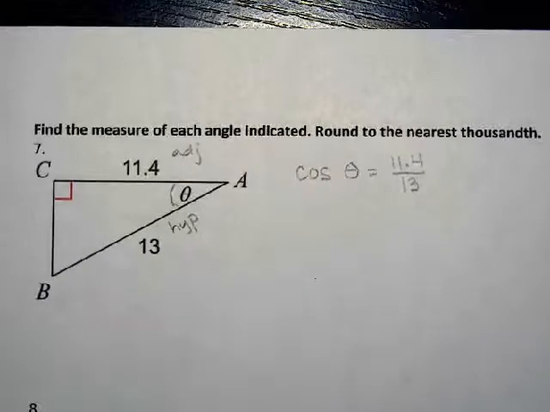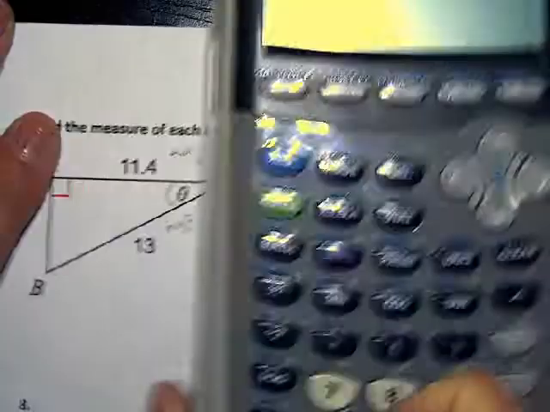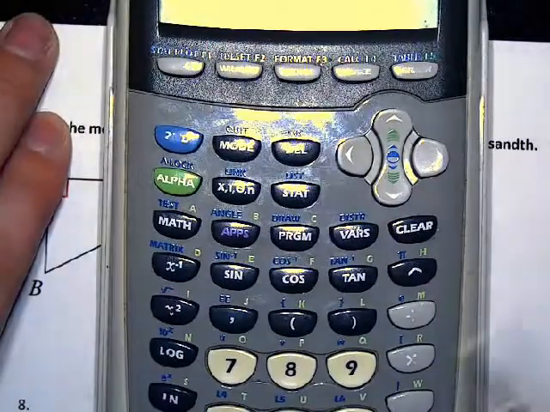It's just pretty common. So if we're trying to get rid of the cos to get theta alone, what we want to do is the inverse operation. If you guys remember, has anyone heard that word before, inverses? They're operations that undo each other. So plus, minus, multiply, divide. You guys have done inverse operations before. So if you look at your calculator, you can actually see the inverse operation on your calculator.